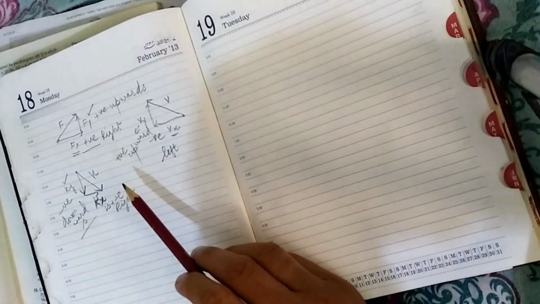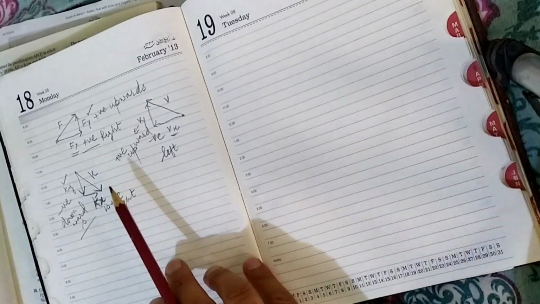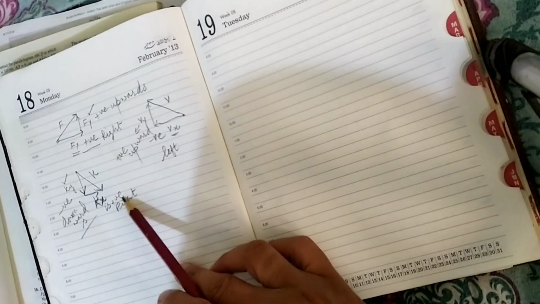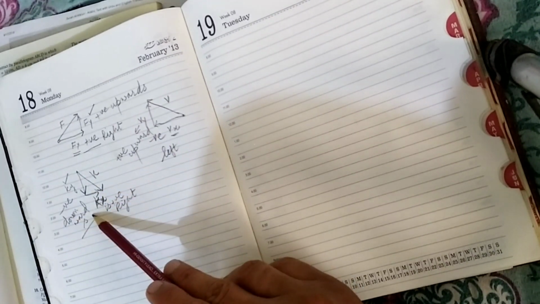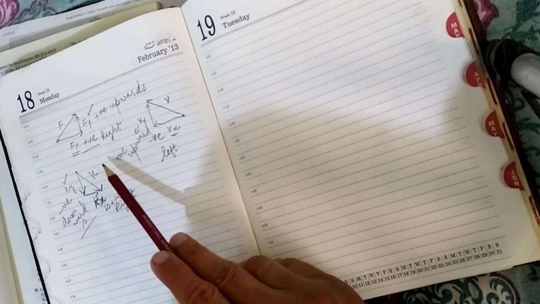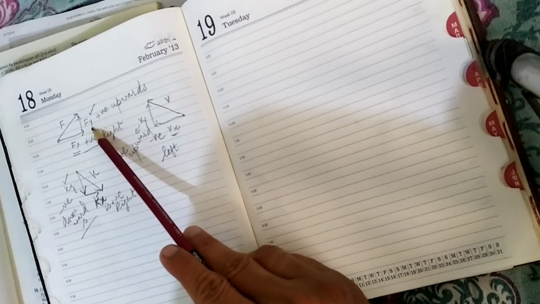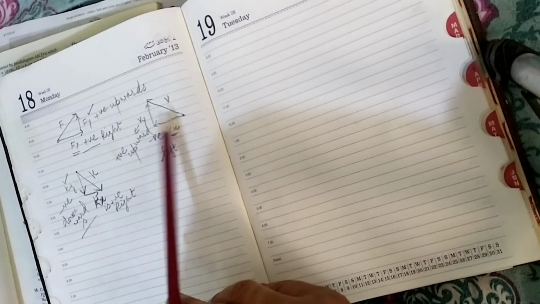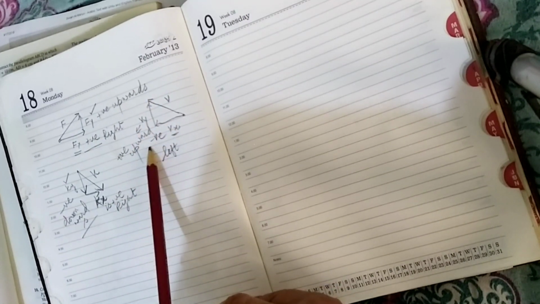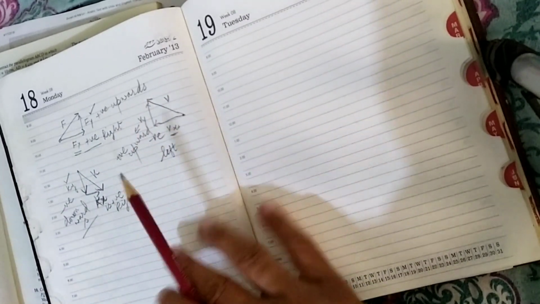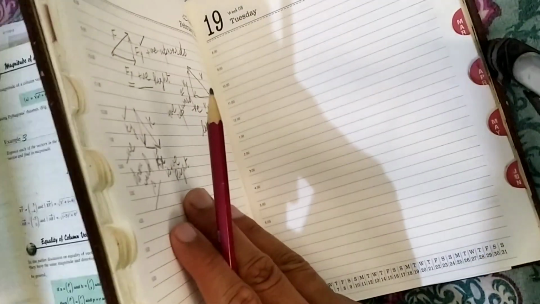So we came to a conclusion that if the y component is downwards, then it is negative, and if the y component is upward, it is positive. If the x component is towards right, it is positive, and if the x component is towards left, it is negative.